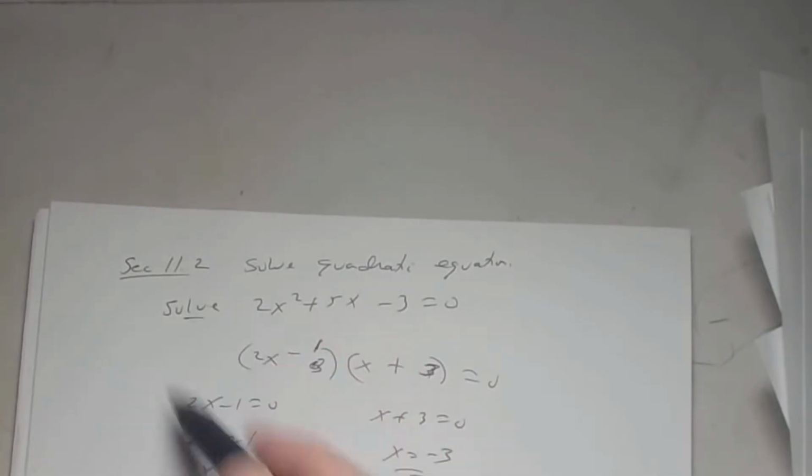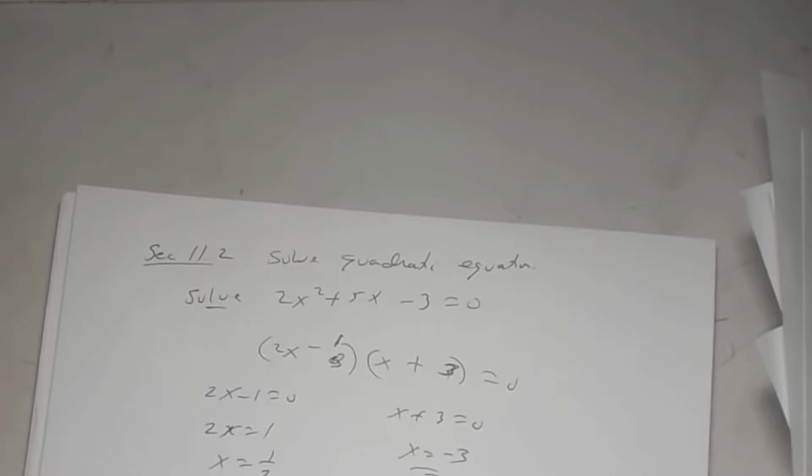Now, I want to do the same problem. So this was done by factoring. I want to do the same problem, but this time use the quadratic formula.